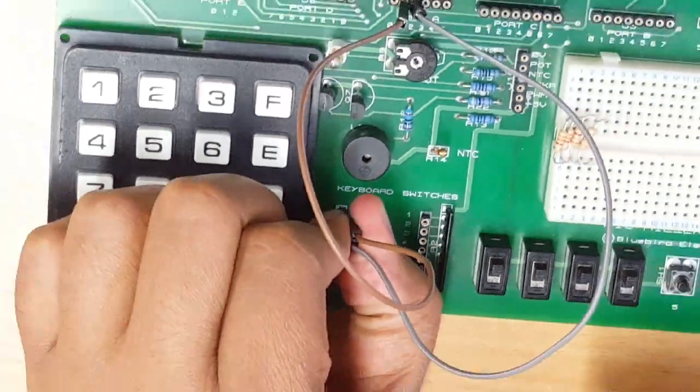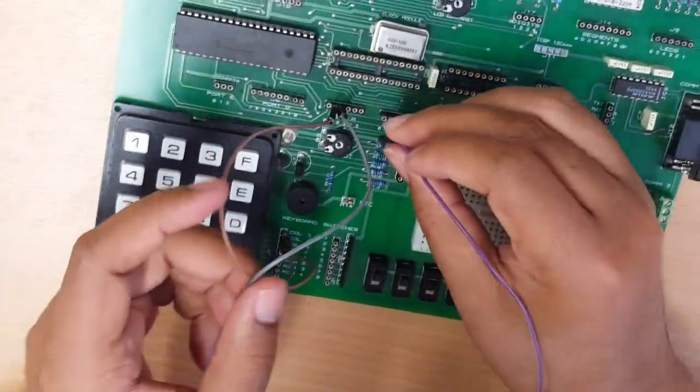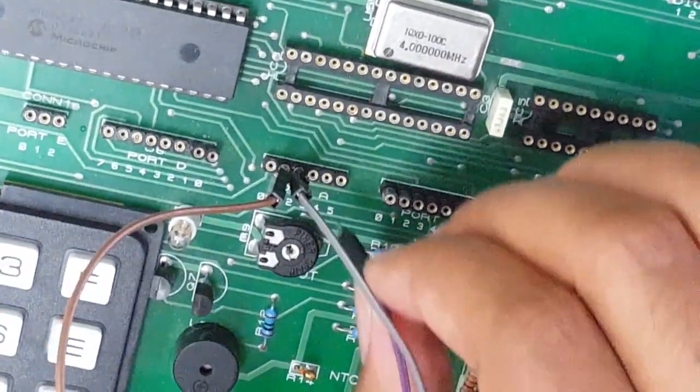We use different colors so it will not make our job difficult.